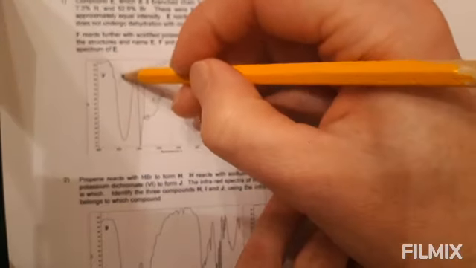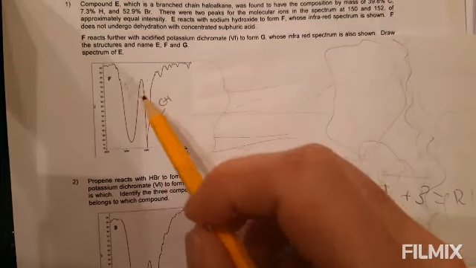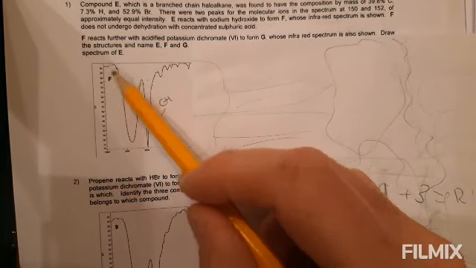So here we've got an OH alcohol. All right. I'll just talk about the limitations of infrared again. Even though this tells us this is an alcohol in F, it doesn't tell us if it's a primary, a secondary, or a tertiary alcohol. It doesn't tell us the position of the alcohol at all. It just tells us we've got an alcohol. So I hope that's clear.